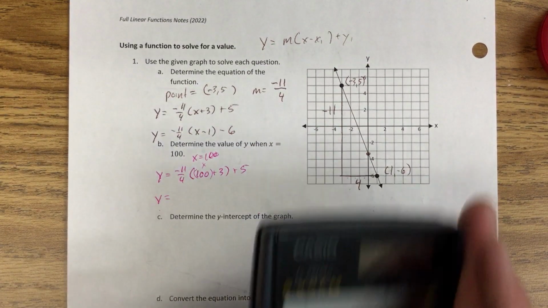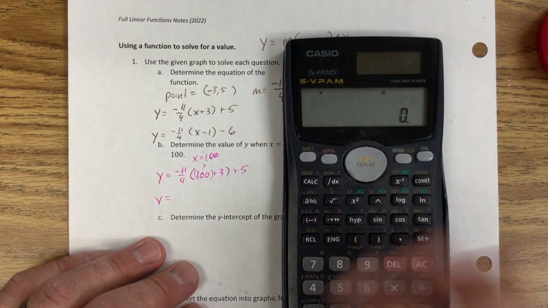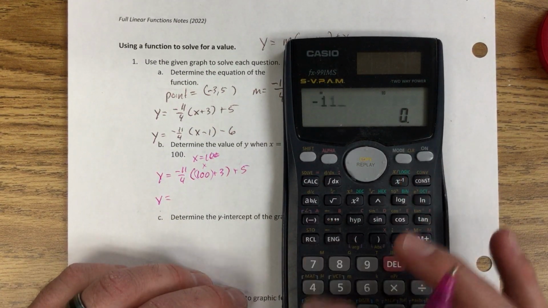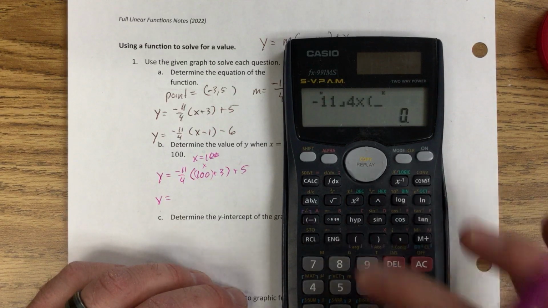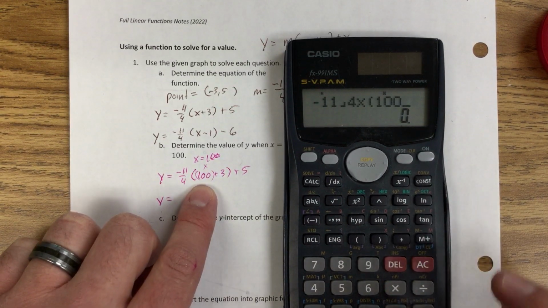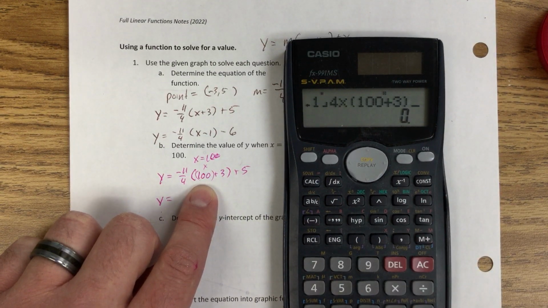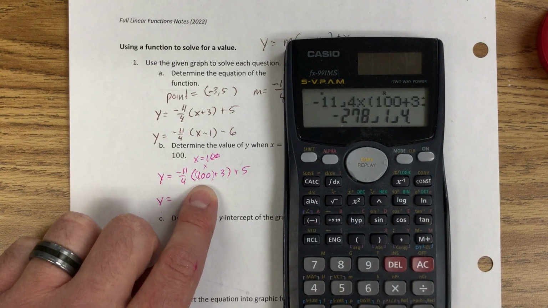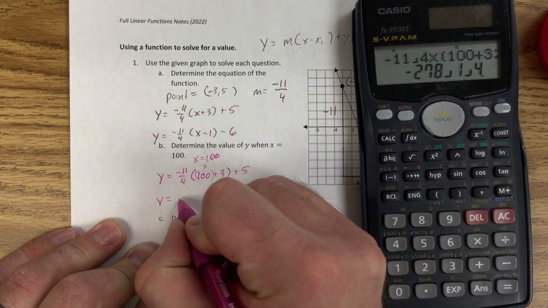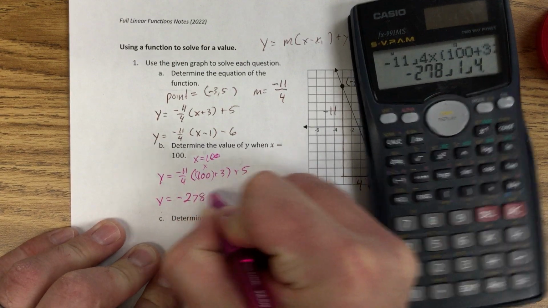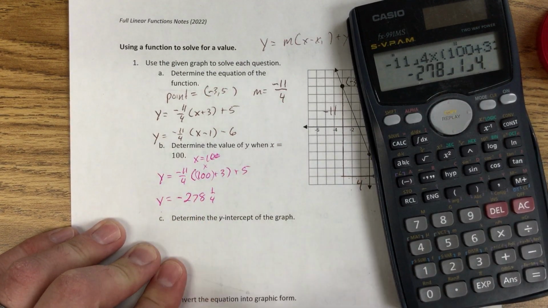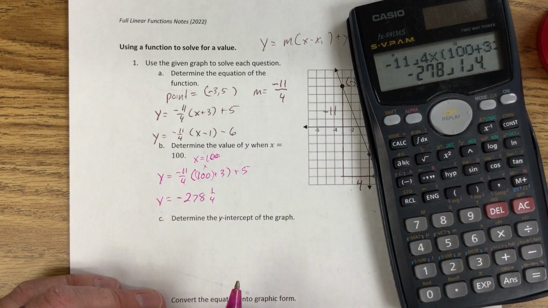What we can do if we really want to is just type this whole thing into our calculators: -11 over 4 times, I'm going to open up my brackets, 100 plus 3, close brackets, plus 5. And it gives me an answer of -278 and a quarter, or -278.25.